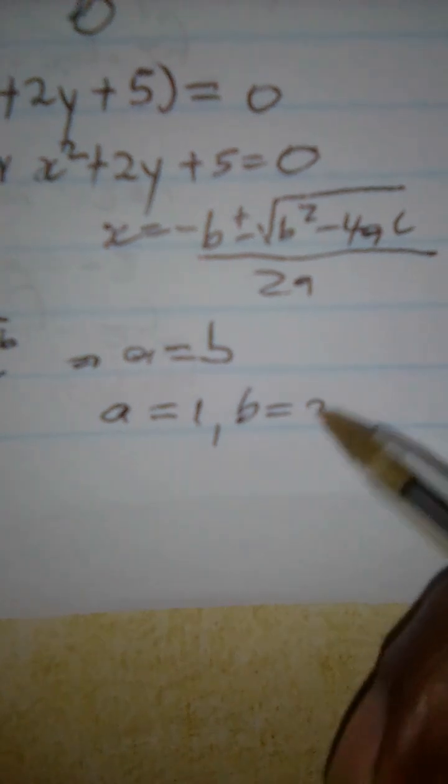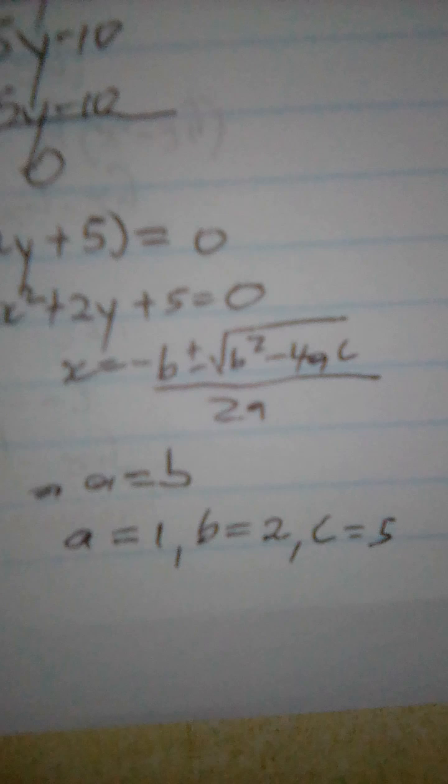So from this equation, you can see that a is equal to 1, b is equal to 2, and c is equal to 5. So we're going to substitute those into the quadratic formula to see which value we can get.